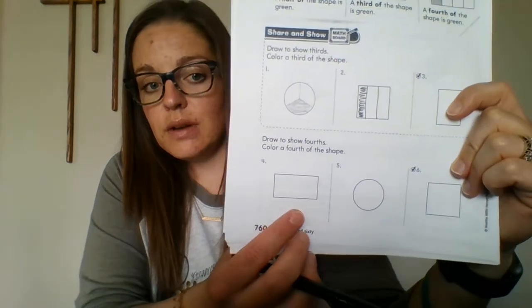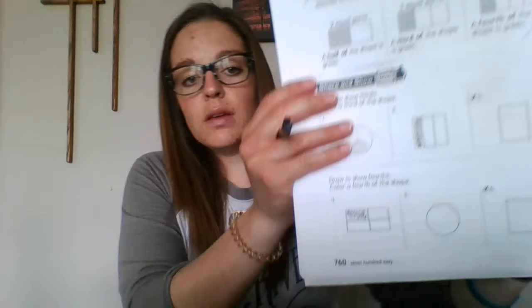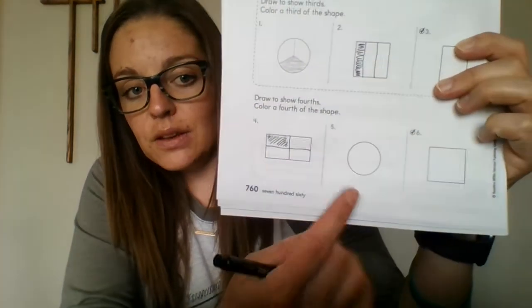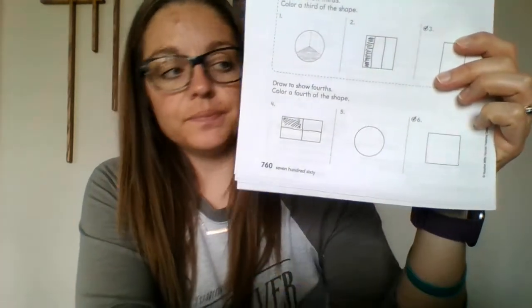Down here, 4, 5, and 6, it says draw to show fourths, color a fourth of the shape. So now I'm going to show fourths. I think I'm going to do like a giant plus sign. All right, so I divide it into fourths. So I have 4 equal parts, 1, 2, 3, 4. And then I have to shade in a fourth of that. So I would shade in one of the 4 parts to show a fourth. And it would look like that. And then you'll do the same for 5 and 6. You'll divide it into fourths and then shade in a fourth of it.